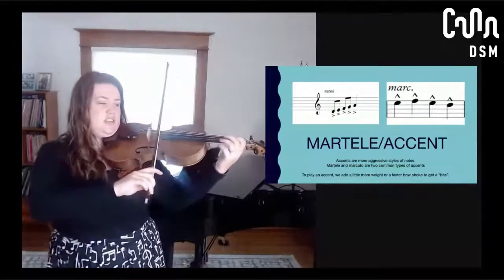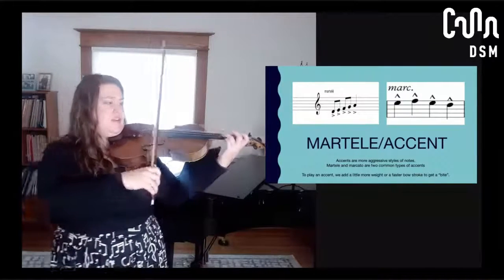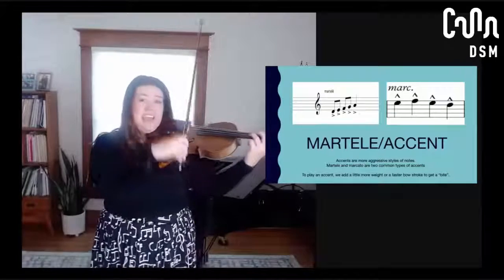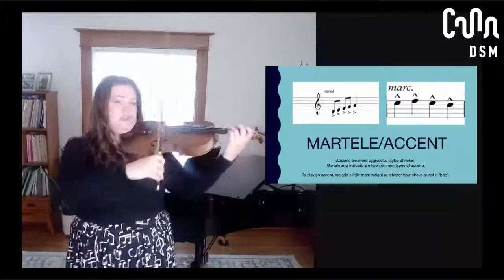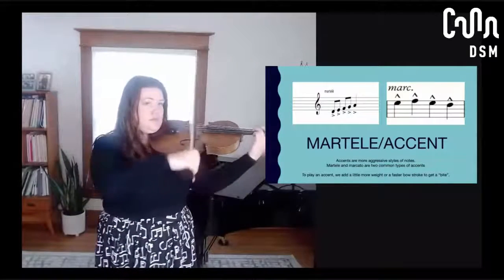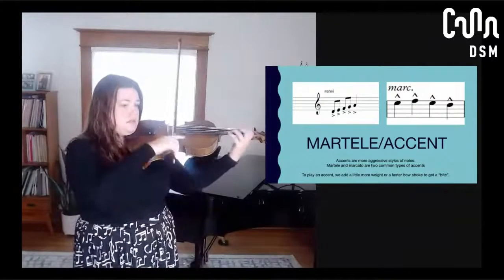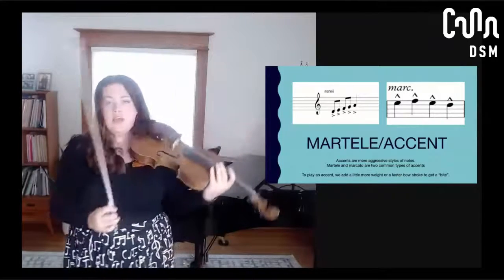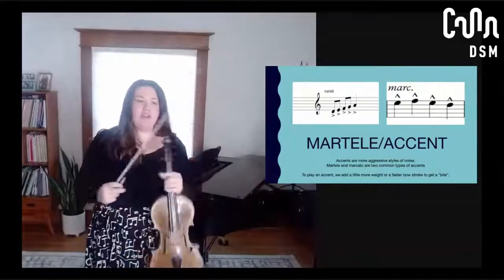I don't know if you can hear this right now, but my instrument's making a little bit of extra sound because I'm making sure that I really bite in. And so I can change the weight and how much bow I use to make it more energetic, more aggressive. So instead of the normal, a martele or accented version would be. This piece, probably, that's not the type of style we would go for. But accents can be a great way to emphasize a point or to make it sound really exciting.